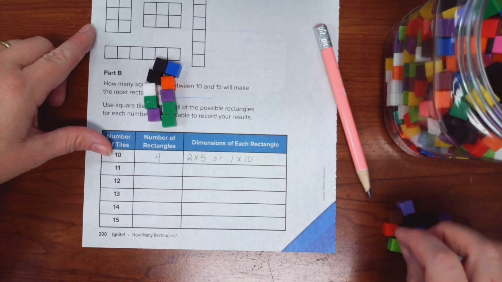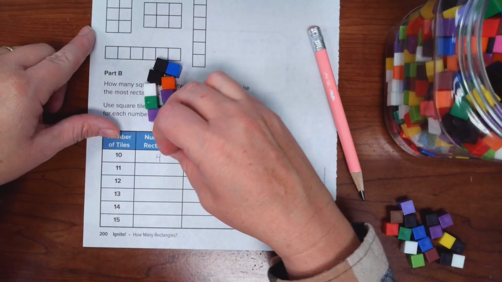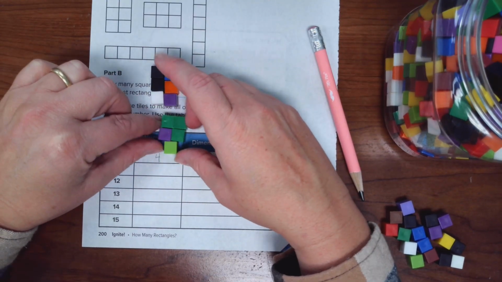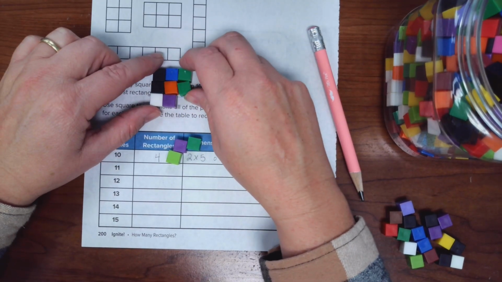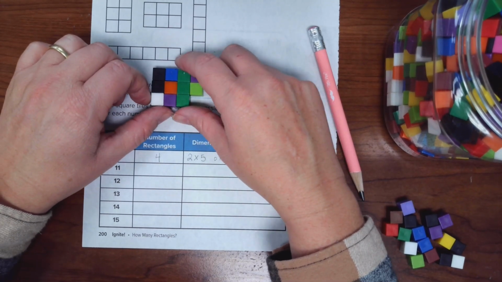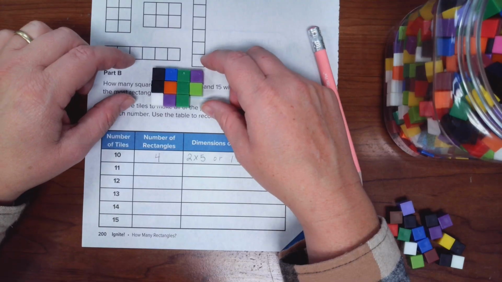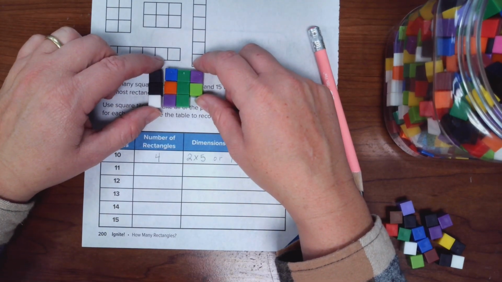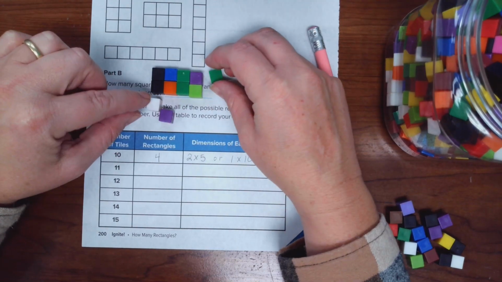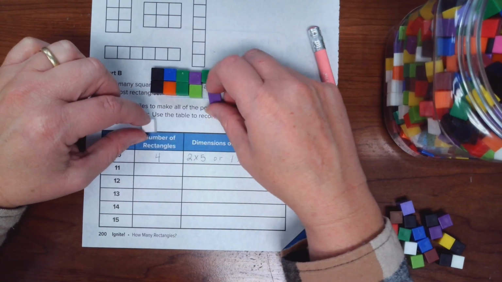Now it's wanting us to add 11. Uh-oh. This is going to be bad. Let's see. If I do 3, then I still only have 2. That's not going to work. And I can't do 2 rows. Can I? No. I can't do that.